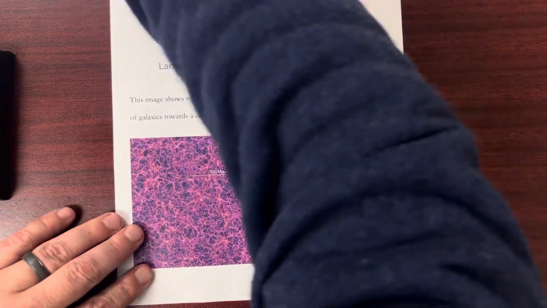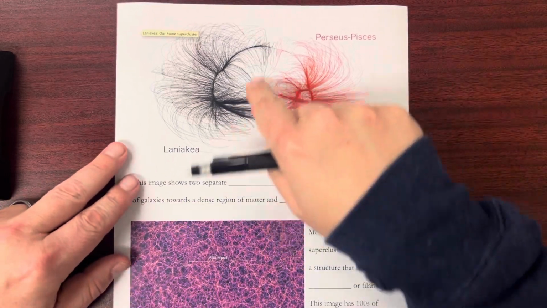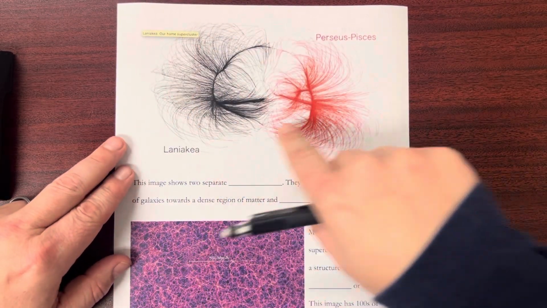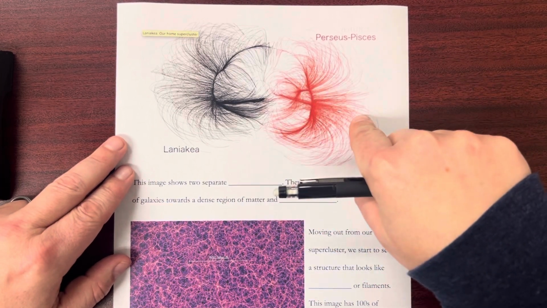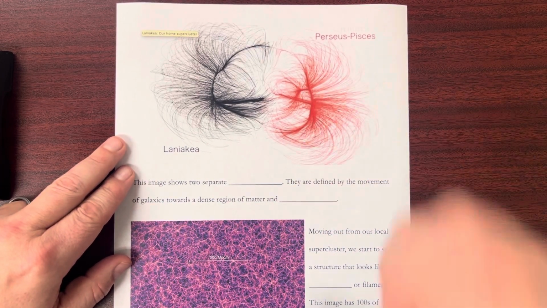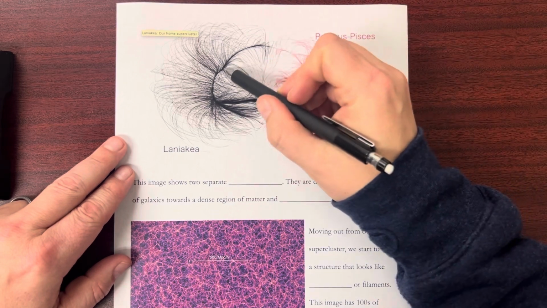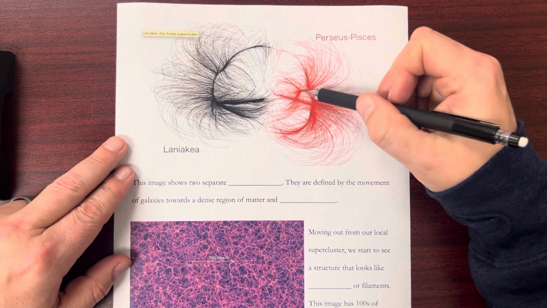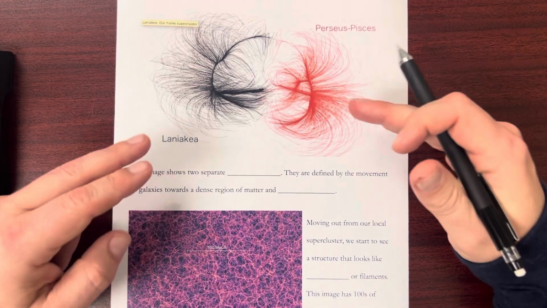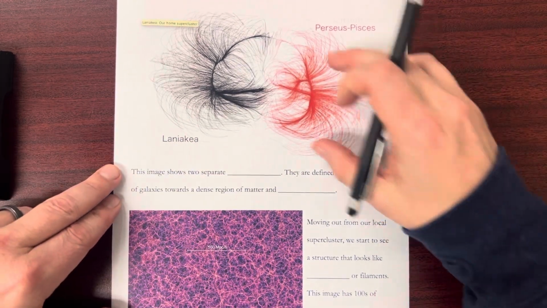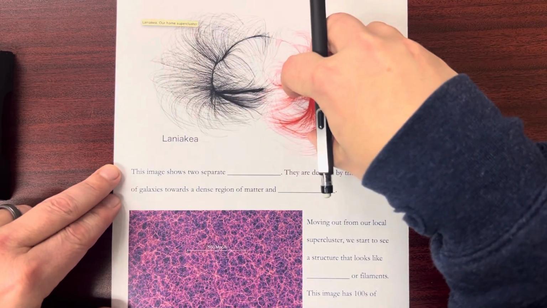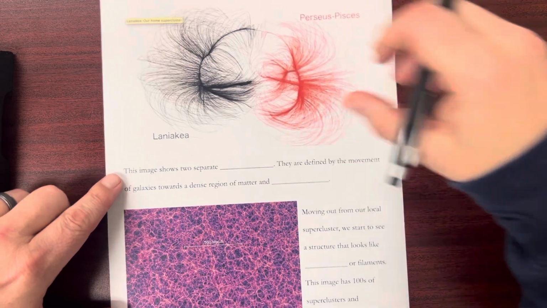Now, let's take it out a little bit further. We talked about our own supercluster here. Well, there's another one right next to us, Perseus Pisces. And they look very similar, right? You still see where the galaxies are moving towards these regions of higher density. They're kind of being pulled towards those regions. But the difference from one to another is which way they're being pulled.